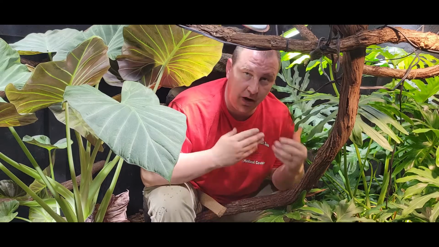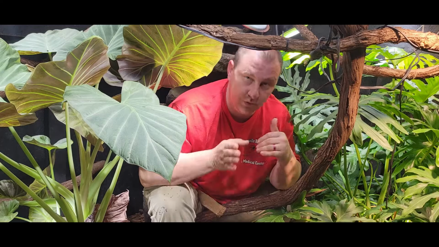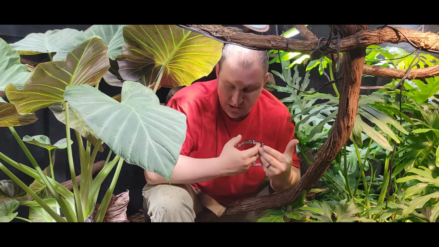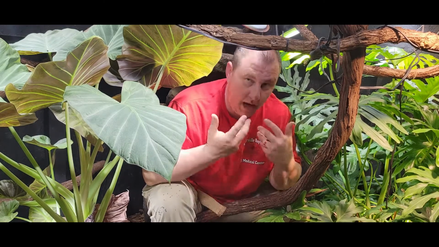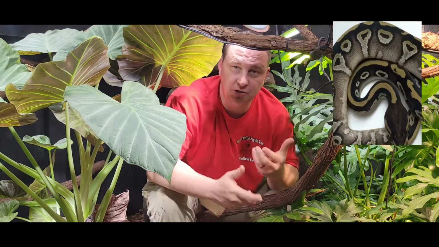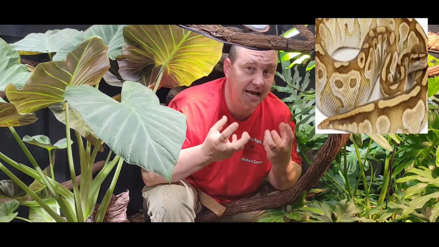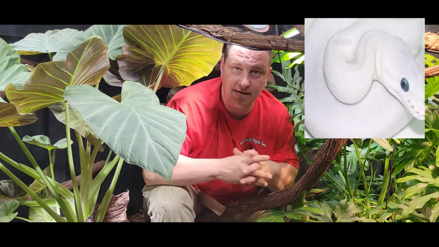Now, in the case of albinos, it takes albino to albino, or at least a het albino to an albino, or het to a het, to produce the actual albino gene. In a codominant situation, you could take something like a Mojave and pair it to a lesser, and it creates a different form, which is the blue-eyed leucistic, like this right here, okay?